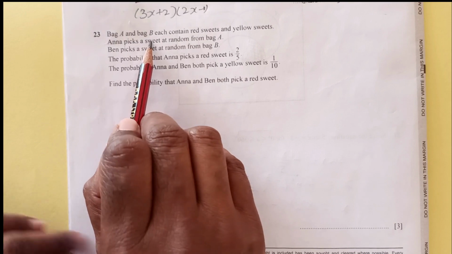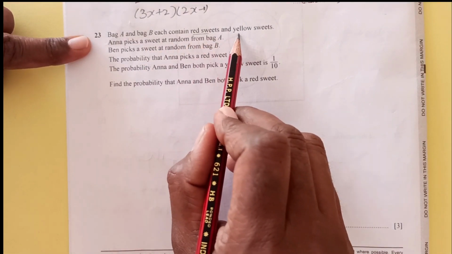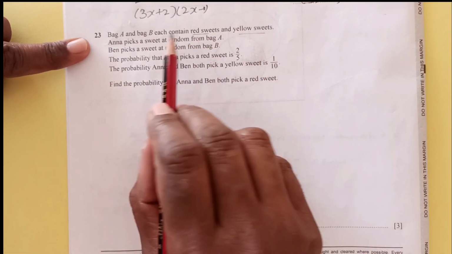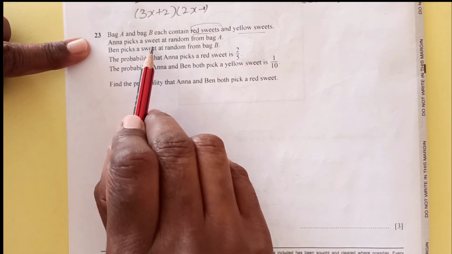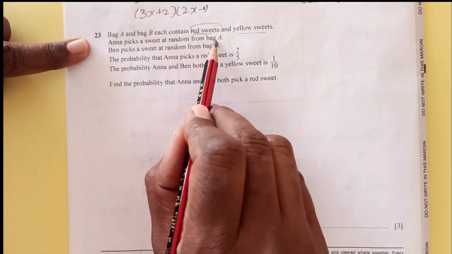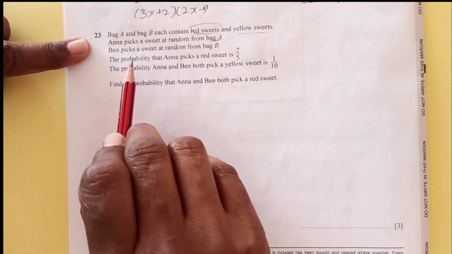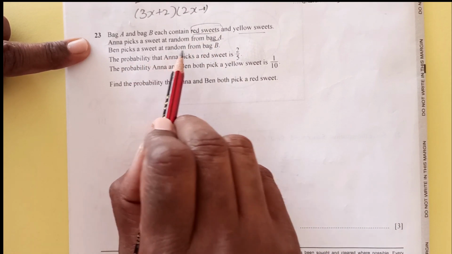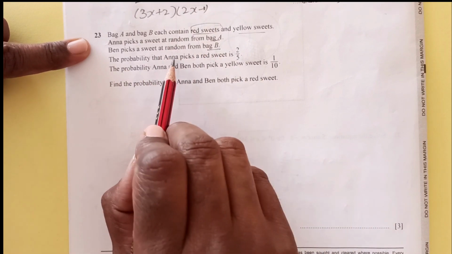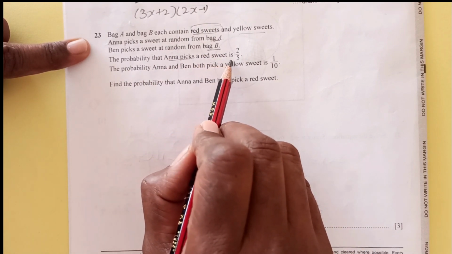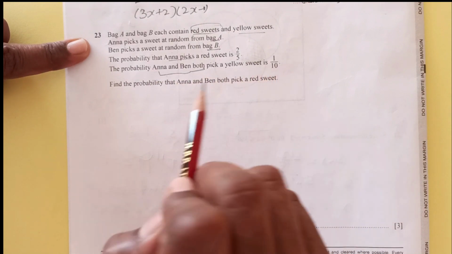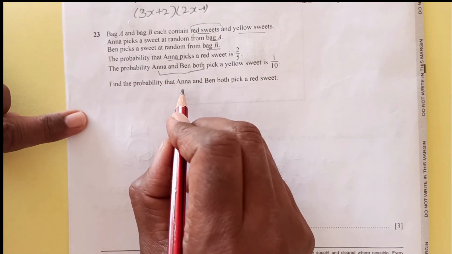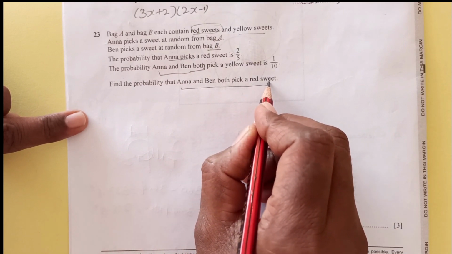Bag A and bag B each contain red sweets and yellow sweets, right? There are two bags with red sweets and yellow sweets. Anna picks a sweet at random from bag A, right? Ben picks a sweet at random from bag B. The probability that Anna picks a red sweet is 2/5. The probability that Anna and Ben both pick yellow is 1/10. Find the probability that Anna and Ben both pick a red sweet.